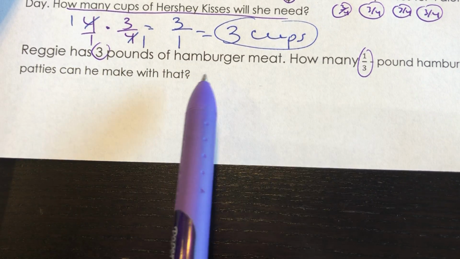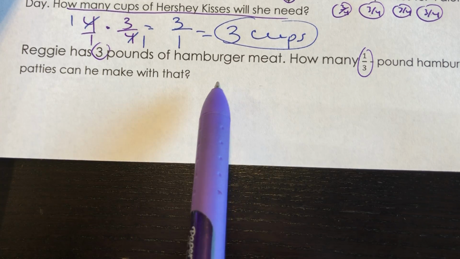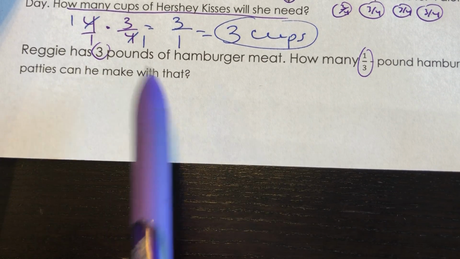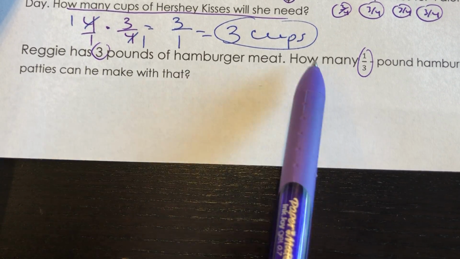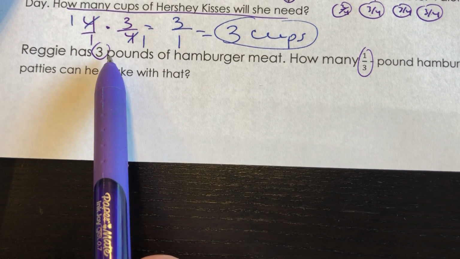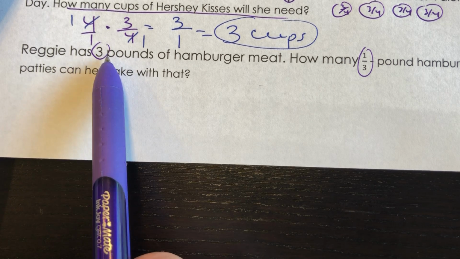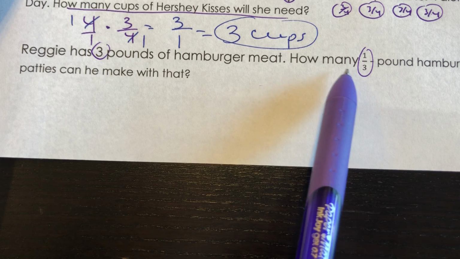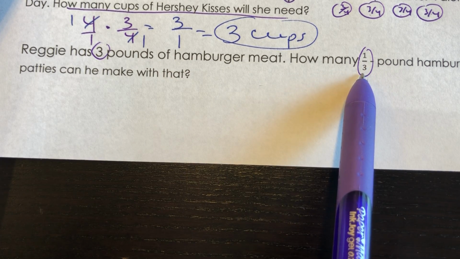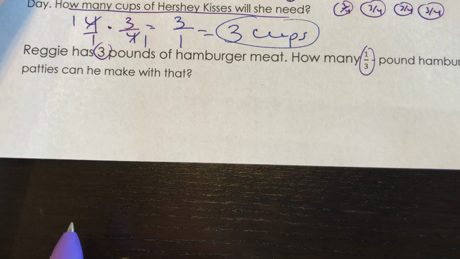Now some of you, that like shouts out division at you, right? And if it does, great. Go ahead and write down your 3 divided by 1/3, or you probably already did because you're checking this now. You could also ask yourself, okay, if I'm making 1/3 pound patties, then I'm gonna get an answer that's more than 3 pounds at the end because I'm cutting this up, right? So if I want to get an amount that is more than 3, I know that if I multiply by something less than 1, I'm gonna get a lower result, but if I divide by something less than 1, I'm gonna get a greater result. So this would be division.